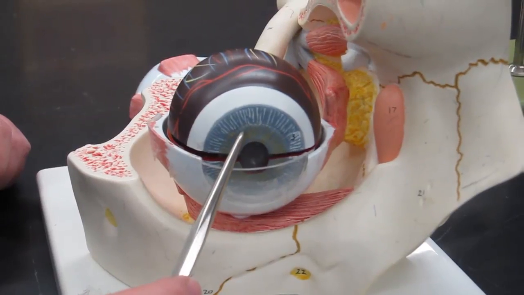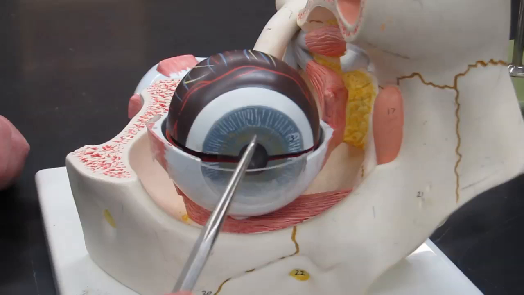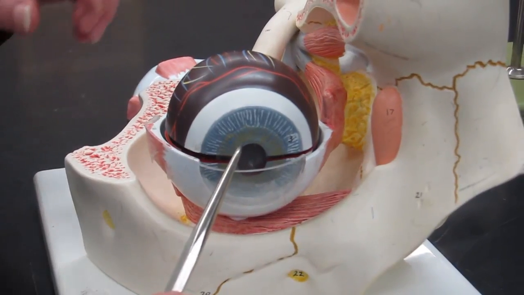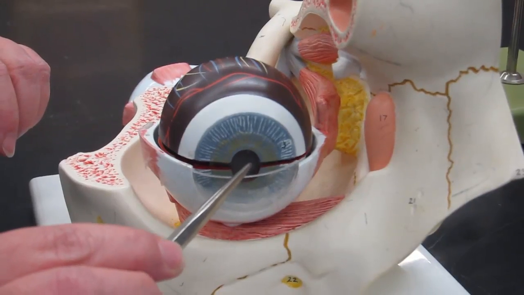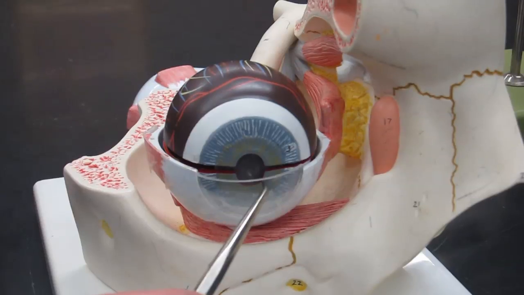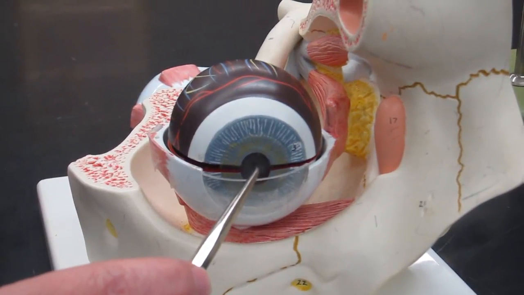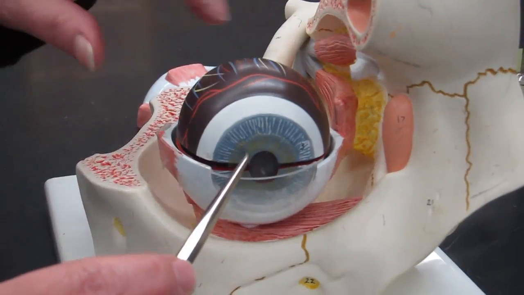The parasympathetic component constricts the pupil to the appropriate amount of light that's coming in. Okay, and this opening here in the center of the iris is the pupil. Okay, so our idea here is that the light is coming through the cornea. It's coming through an appropriately sized pupil, again, controlled by the iris.